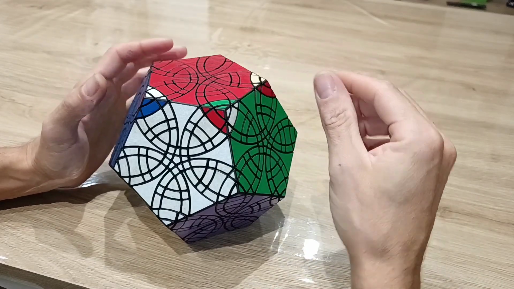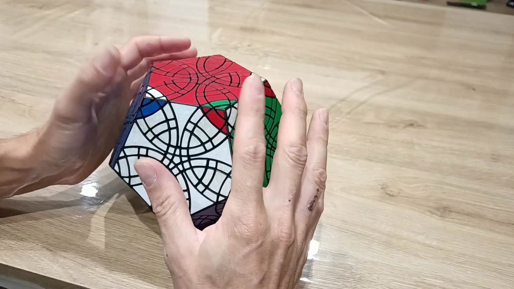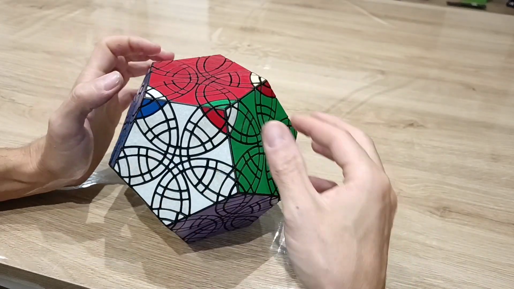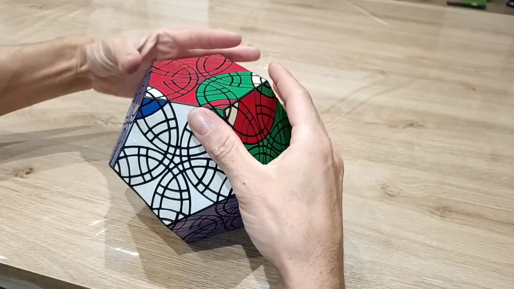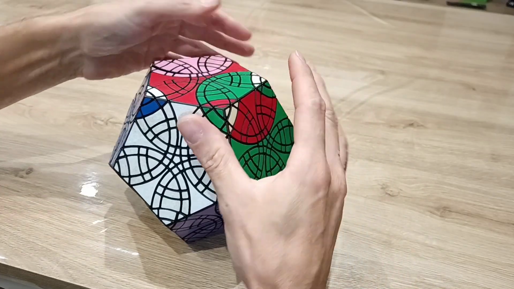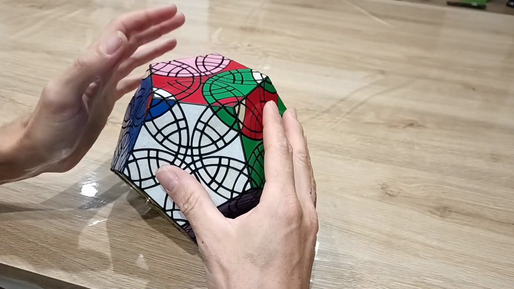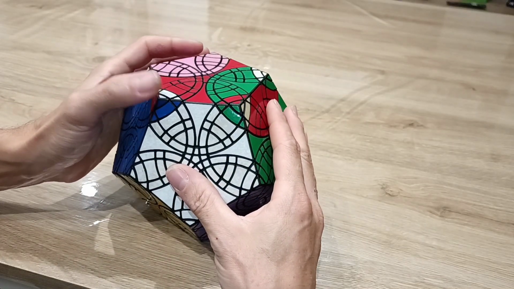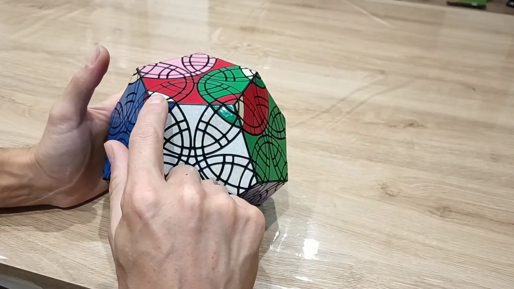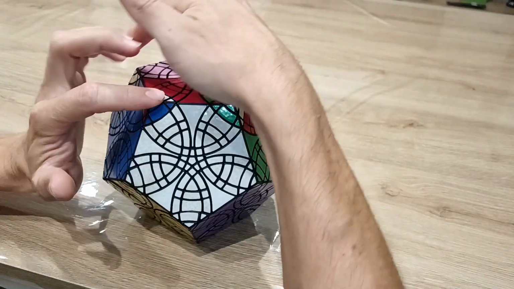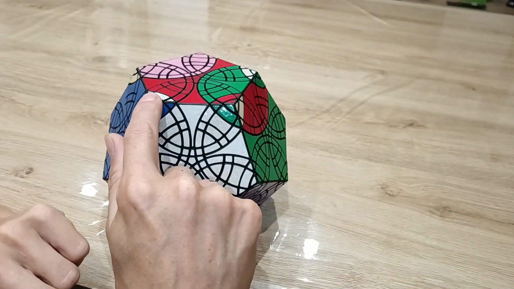You have these 2 pieces to solve. You have to do this setup first and this setup, and you need to see this corner on the left. You need to do 3 complete rotations of this corner.